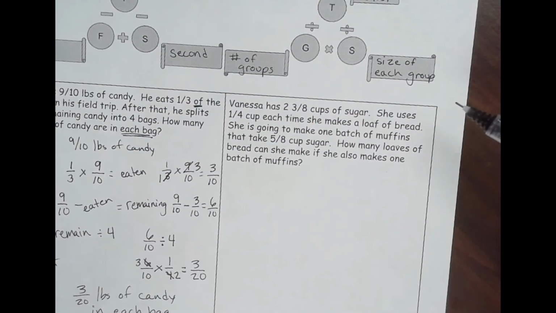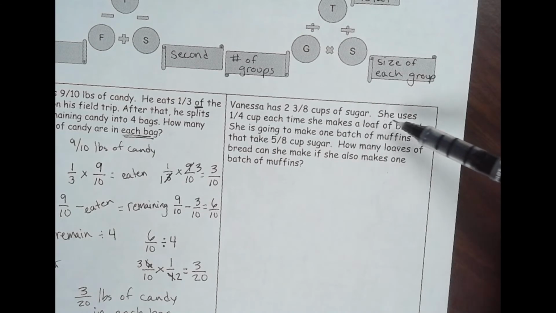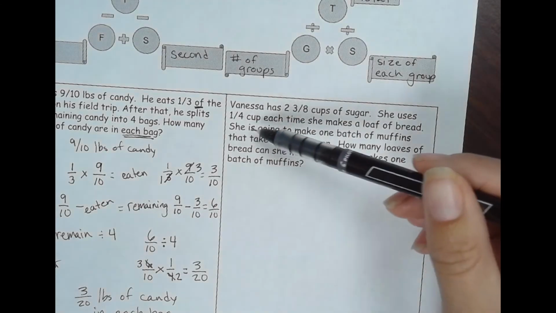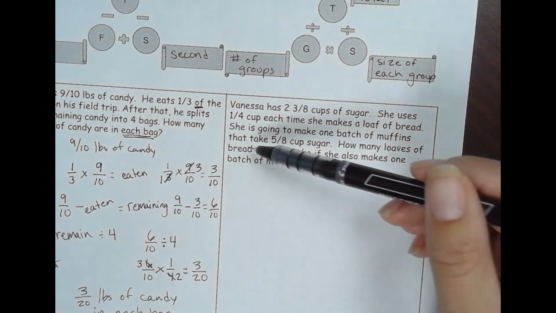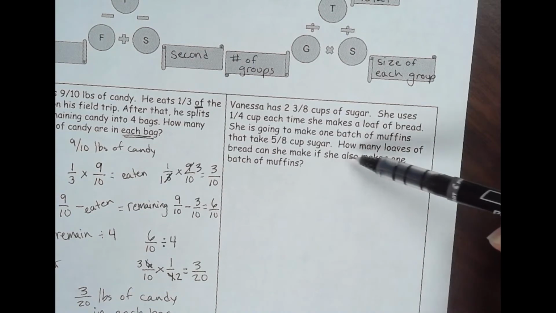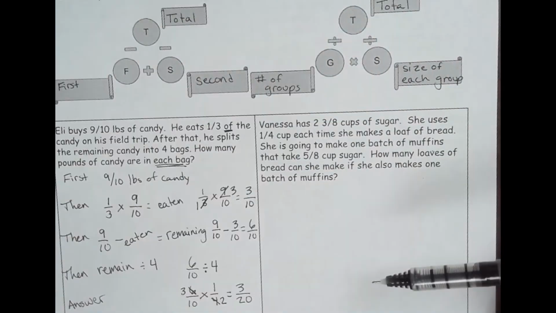Vanessa has 2 3/8 cups of sugar. She uses 1/4 cup each time she makes a loaf of bread. She's going to make 1 batch of muffins that take 5/8 cups of sugar. How many loaves of bread can she make if she also makes 1 batch of muffins?